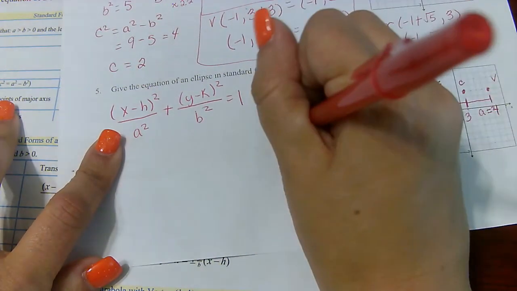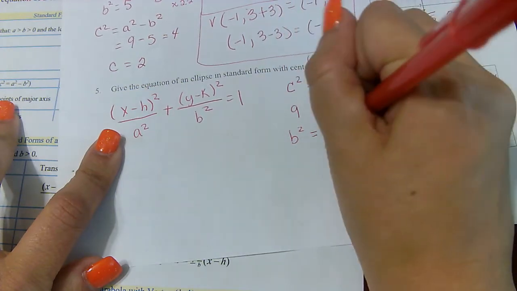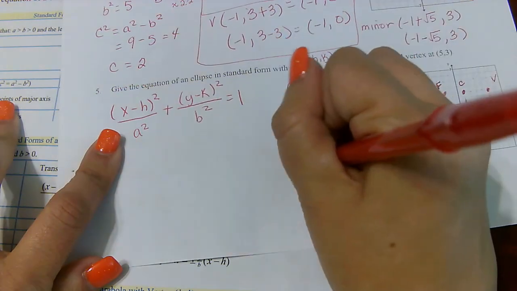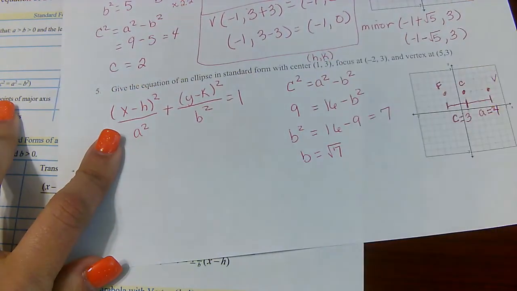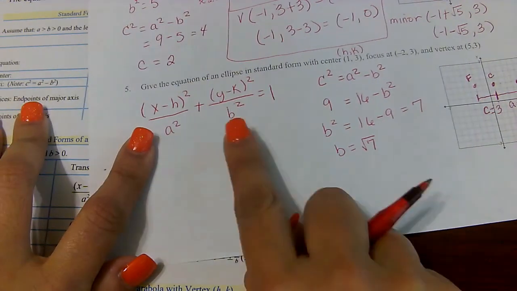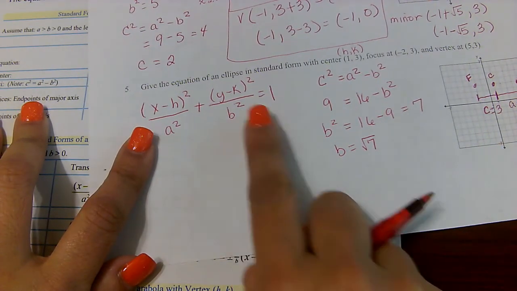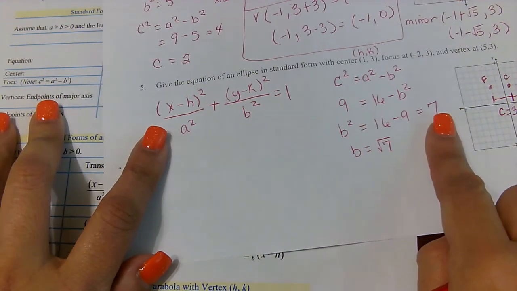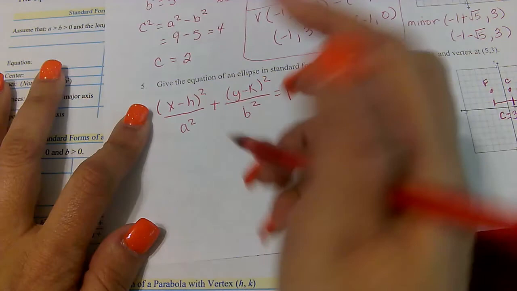Rearrange your terms and you get b squared is equal to 16 minus 9, which is 7. So b is equal to the square root of 7. Now in this particular case, we only need to know what b squared is, not what actual b is. So this is going to be sufficient.